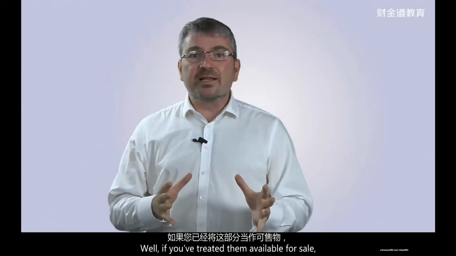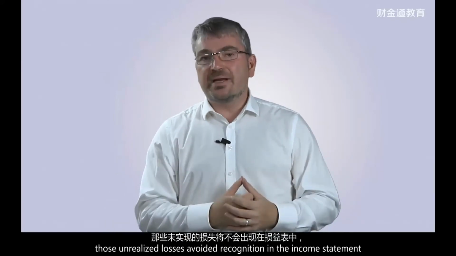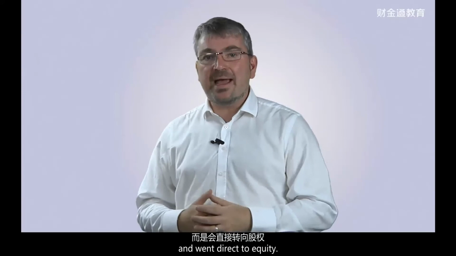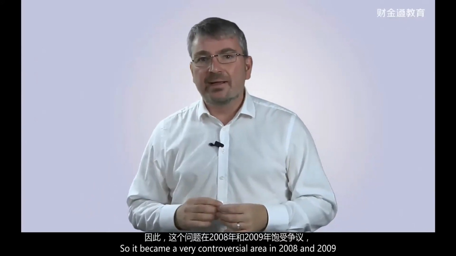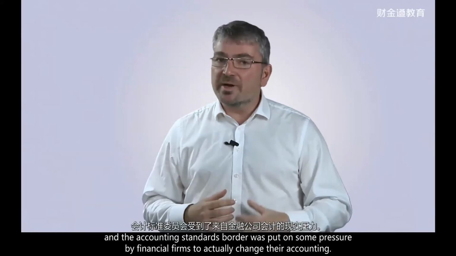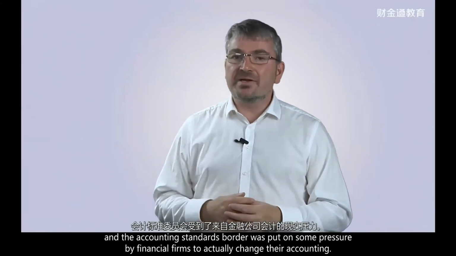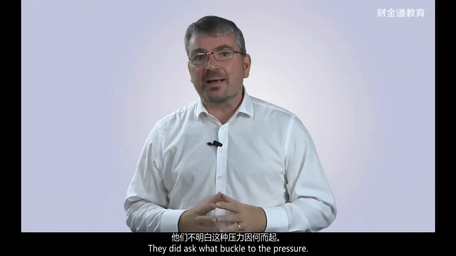Whereas if you treated them as available for sale, those unrealized losses avoided recognition in the income statement and went direct to equity, and if it was held to maturity, you didn't show them anywhere. So it became a very controversial area in 2008, 2009, and the accounting standards boards were put under some pressure by financial firms to actually change the accounting. They didn't actually buckle to that pressure, but you should be aware of it.